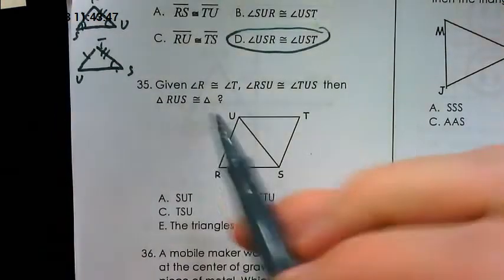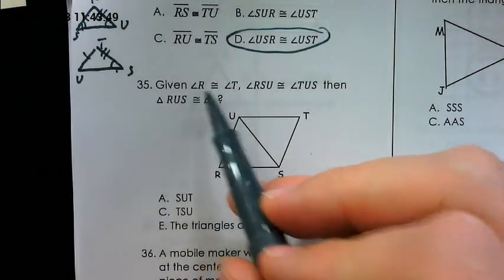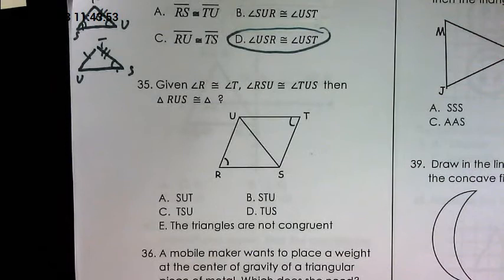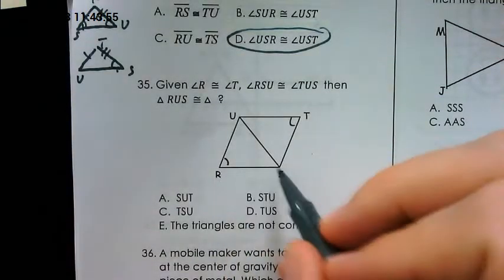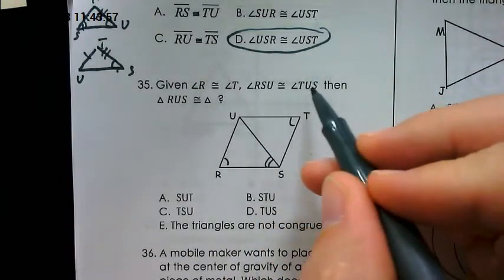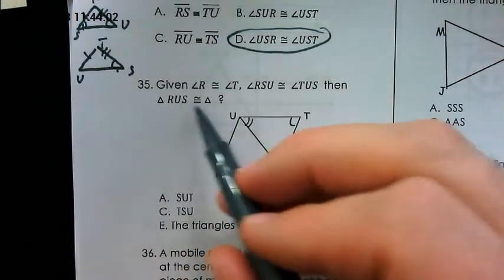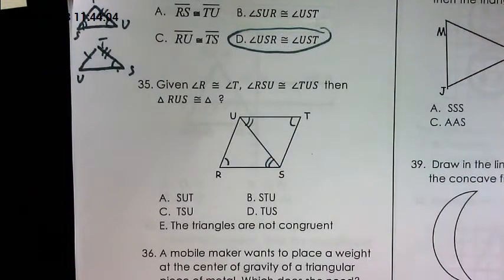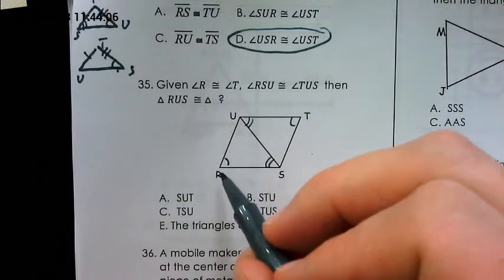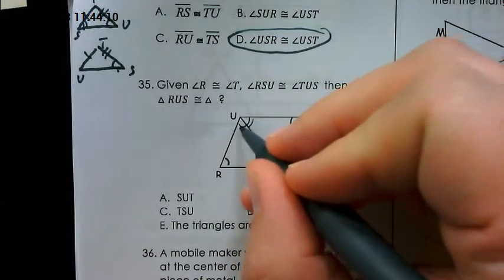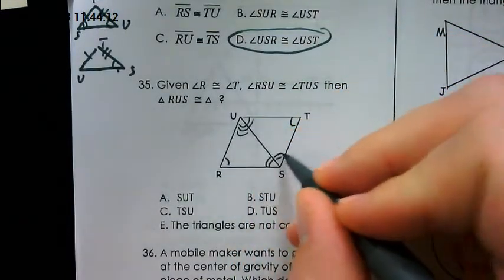On 35, given angle R is congruent to angle T, and angle RSU is congruent to TUS, then RUS is congruent to, so they're trying to match up a triangle, RUS. So I'm going to put 3 here, 3 here.